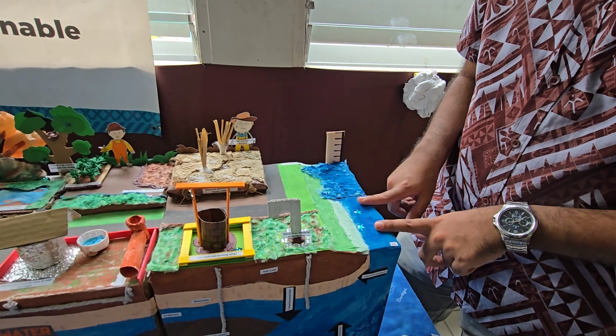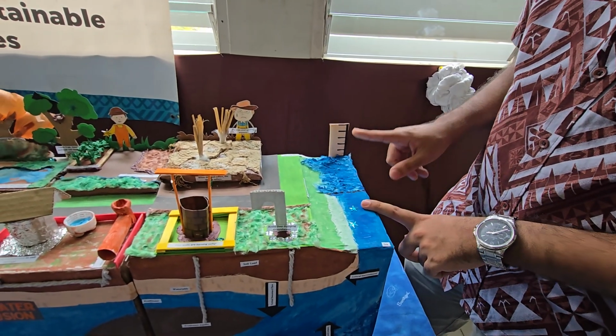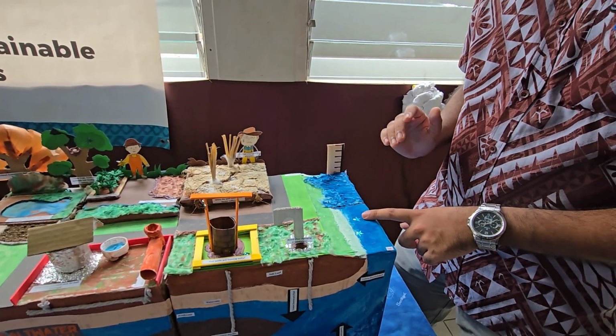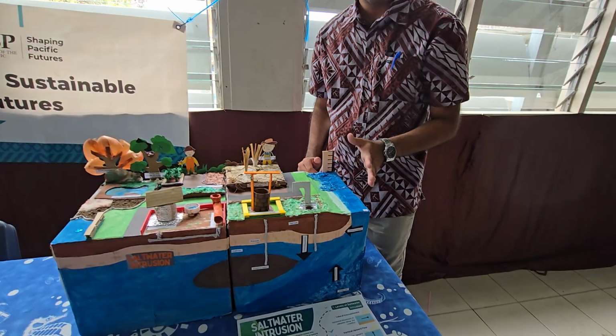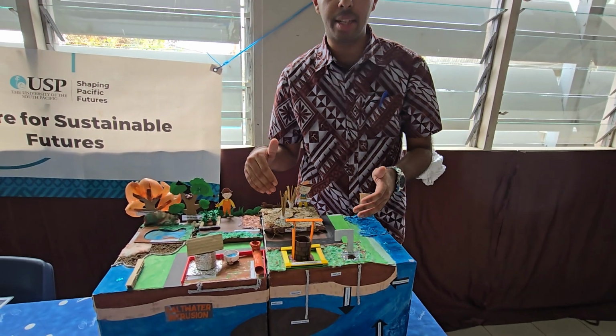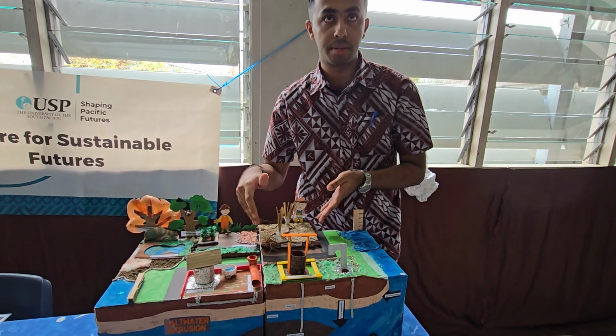Another issue that is going to happen is the tidal influence. Once we have high tides, the king tide will usually exert more pressure and push more salt water inland. And it will again affect the freshwater rivers, the drains, and the farms.